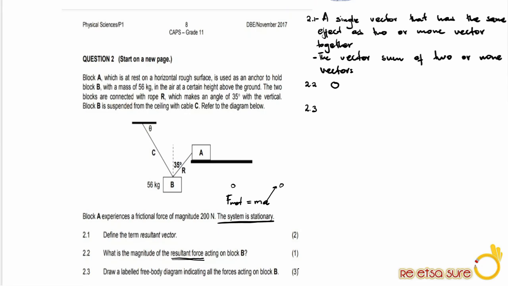The fact that the marks allocated on this question is 3 simply tells us that we must have 3 forces on our free body diagram.